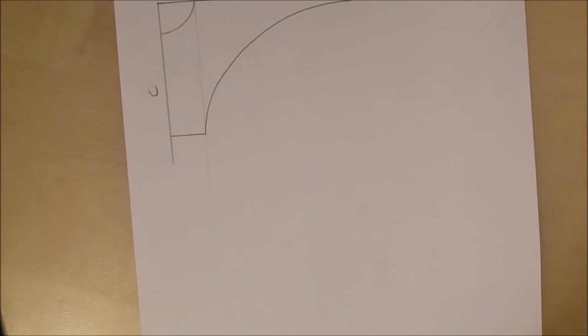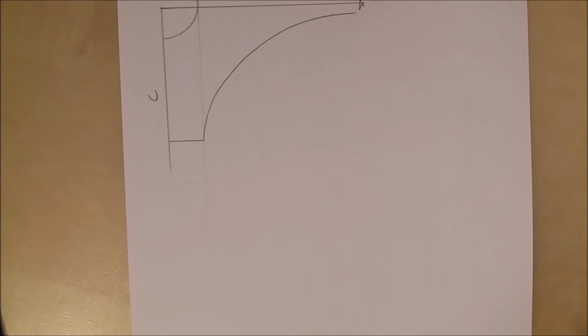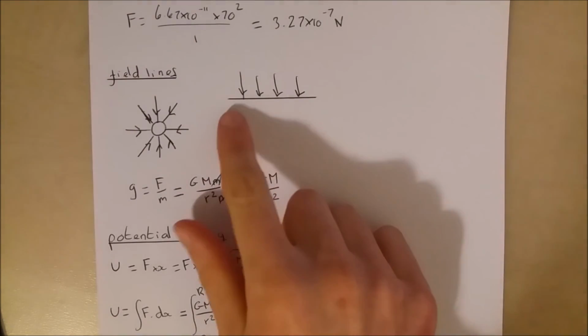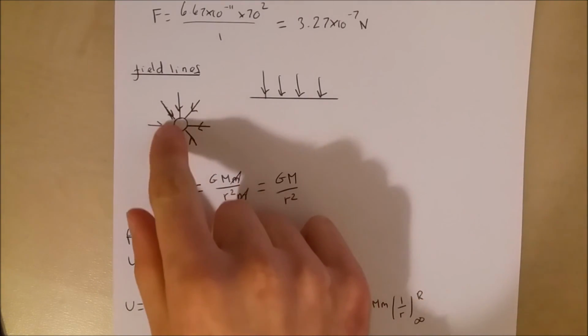You also need to know about equipotentials, and they are defined as a surface where the potential is constant, so you don't need to do any work to move along it. So a good example of this is the surface of the Earth, and they always have the surface perpendicular to the field lines. So this is an equipotential here, and so is around here.